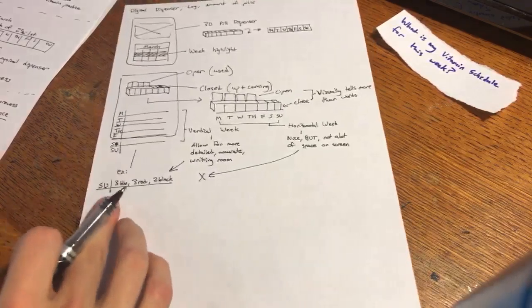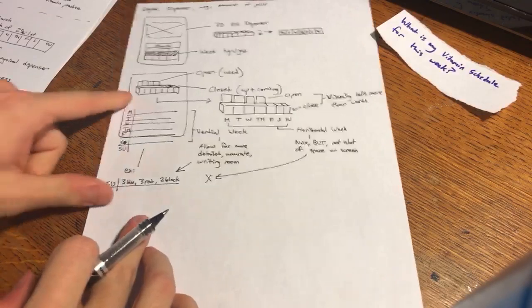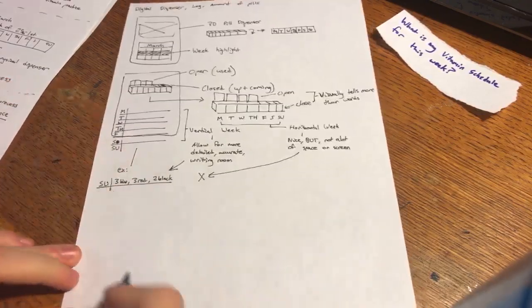And so yeah, so I want to do, oh, and then above, obviously, I guess I'll draw it one more time.